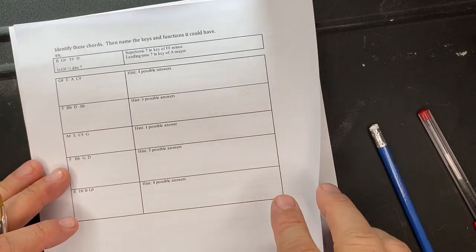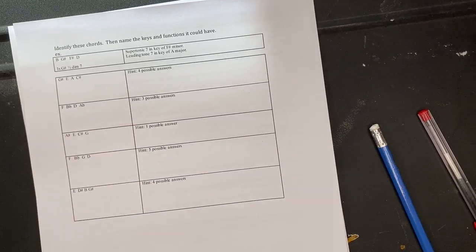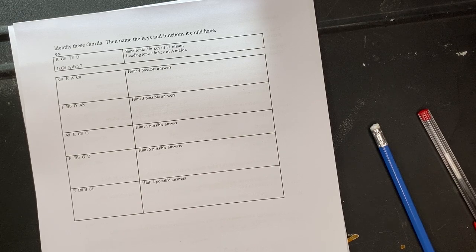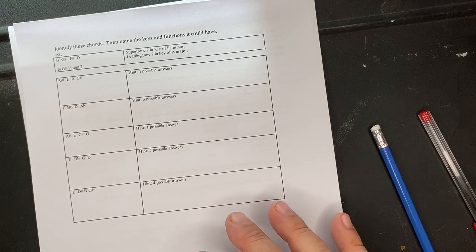This is one that, for the length of the video, we're not going to do. This is definitely not on your final, but I'll explain one of these and then I won't do them all, just for sake of the time in the video. Okay, it says identify these chords, then name the keys and functions they could have.